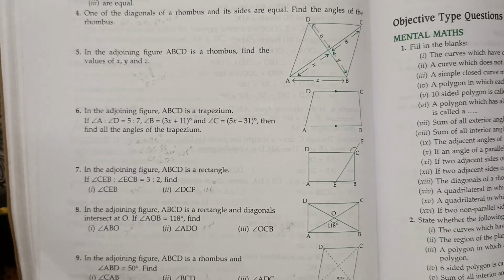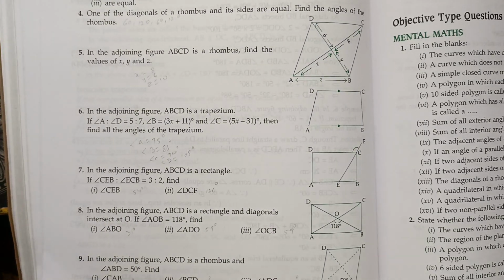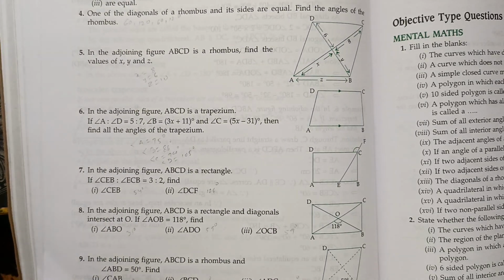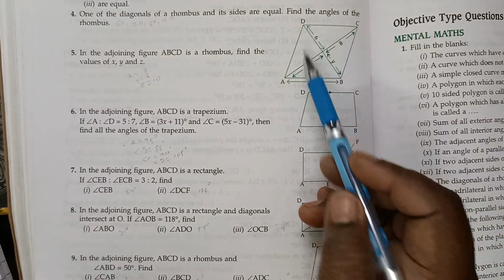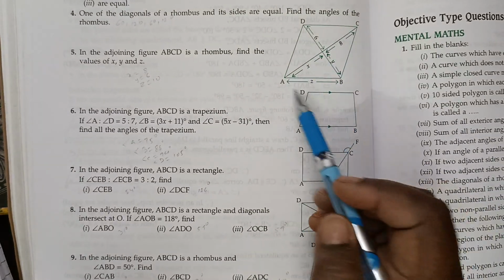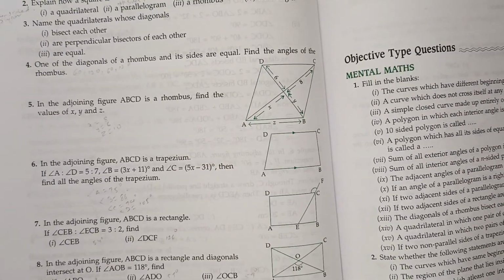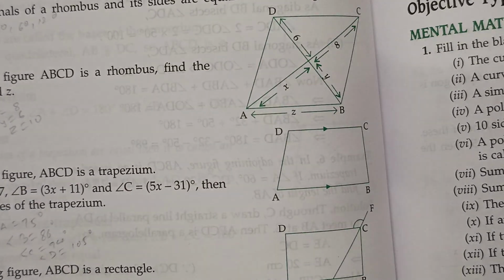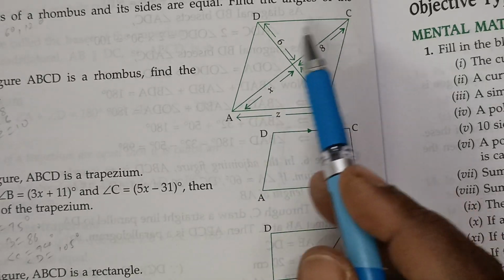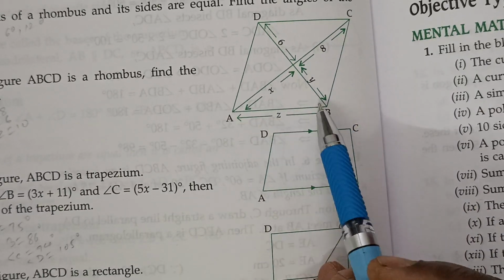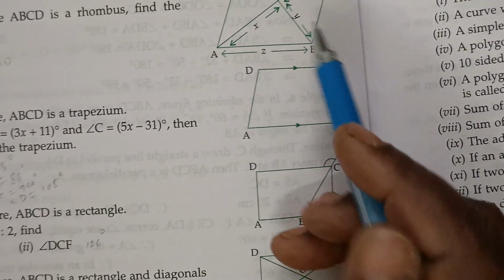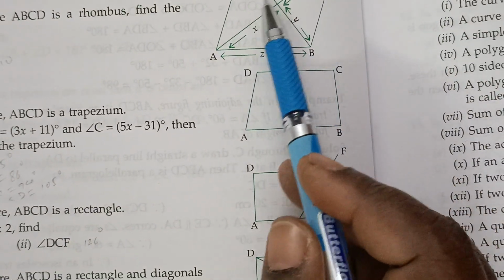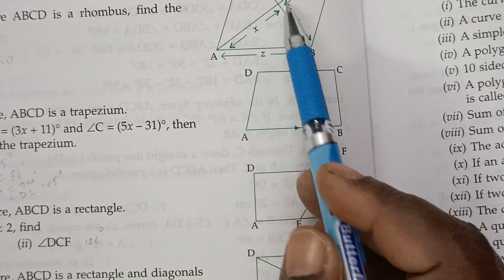Now let us see question number 5. In the adjoining figure, ABCD is a rhombus. Find the values of X, Y and Z. Here it is given that we have to find out the values of X, Y and Z. Now what we have learned, the property of a rhombus, is that the diagonals of a rhombus bisect at 90 degree.